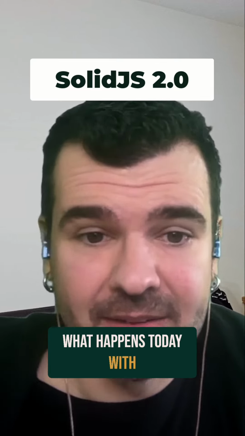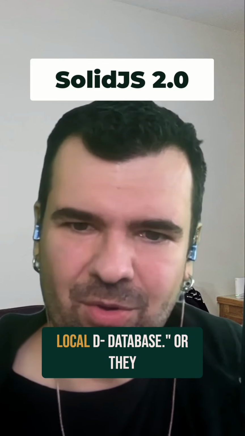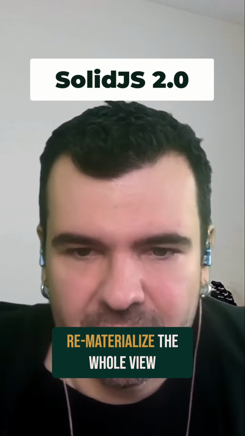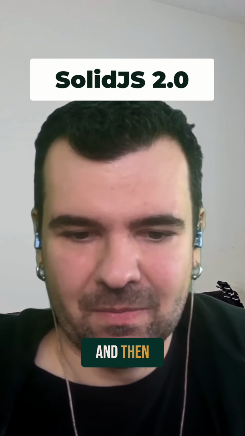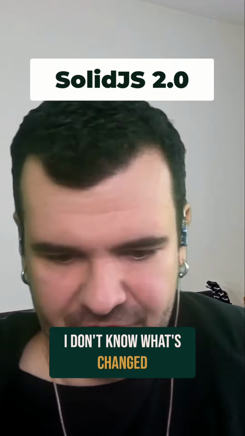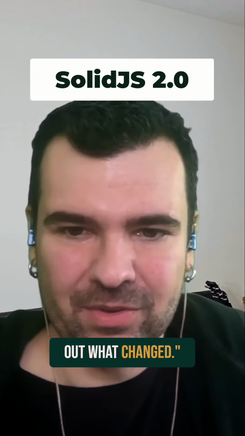What happens today with those engines is they know, oh, hey, I need to add this row to my local database. They know the patching, but then they just rematerialize the whole view. And then React goes, okay, well, I don't know what's changed. Let's rerun all the components. Let's diff it all. And then let's figure out what changed.